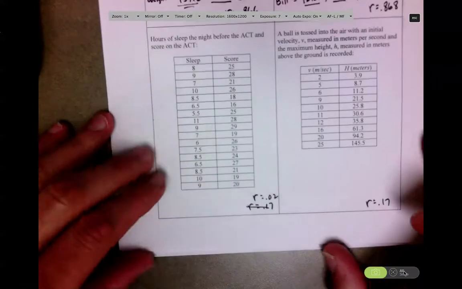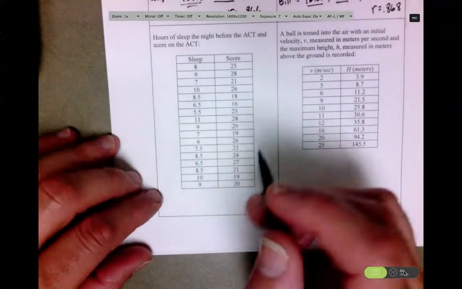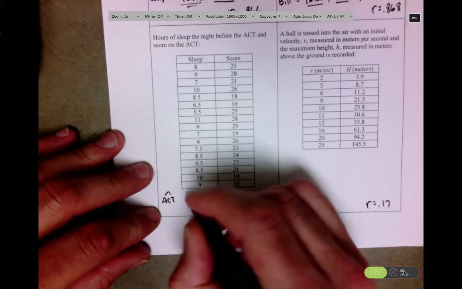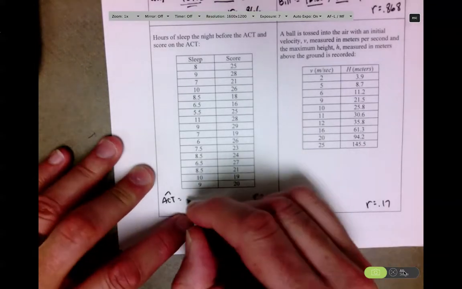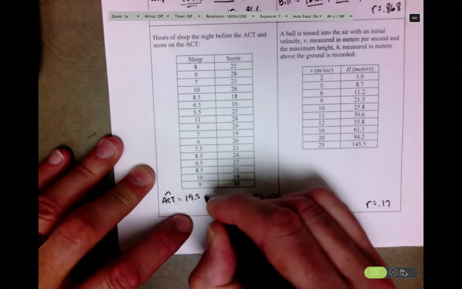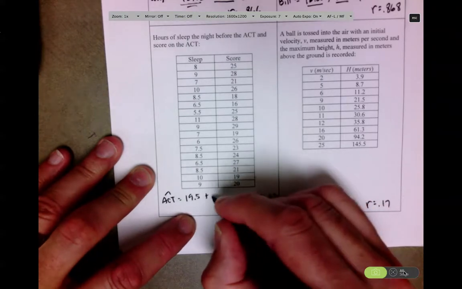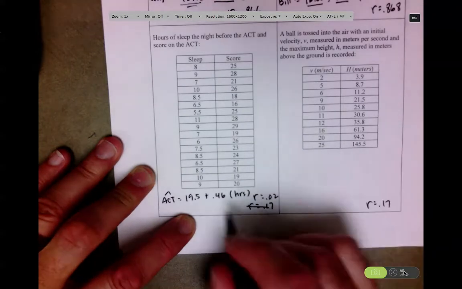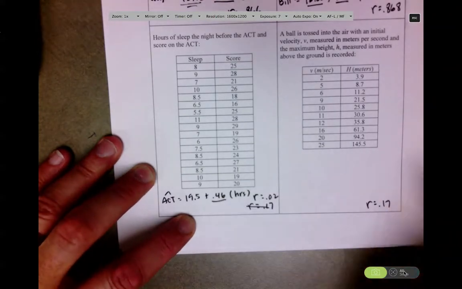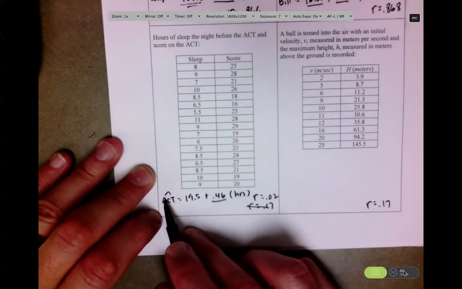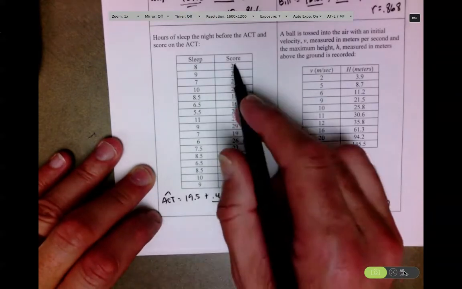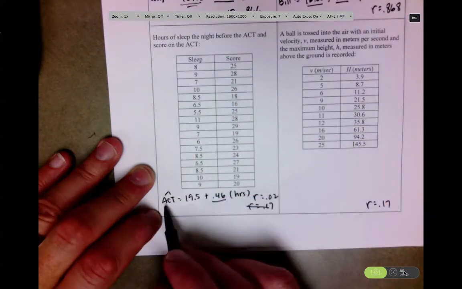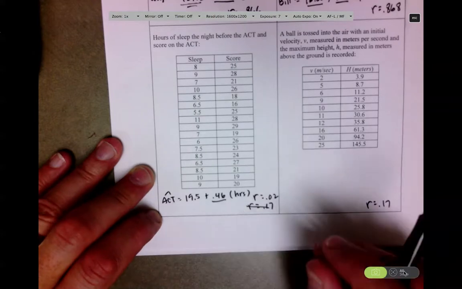The next one, the number of hours of sleep and the score on the ACT. I'm going to tell you that the model for this one, when I put this in the calculator, was ACT equals about 19.5 plus 0.46 times hours. So this 0.46 represents change in y, which is just points, and this is number of hours of sleep. So if you take points over hours of sleep, this is points per hour of sleep.